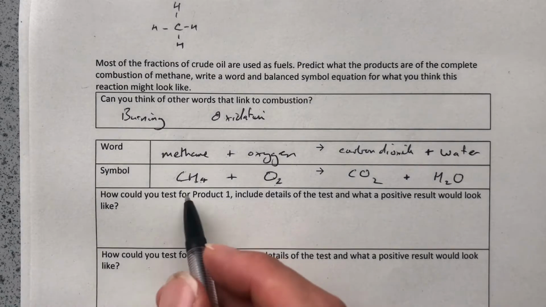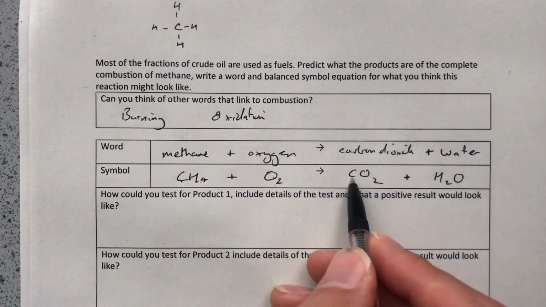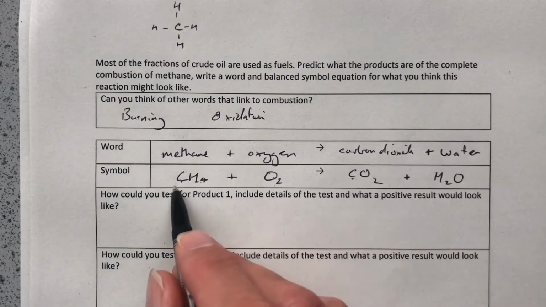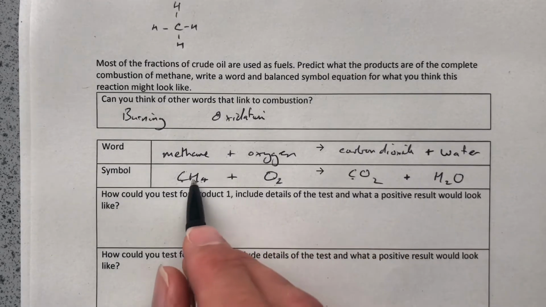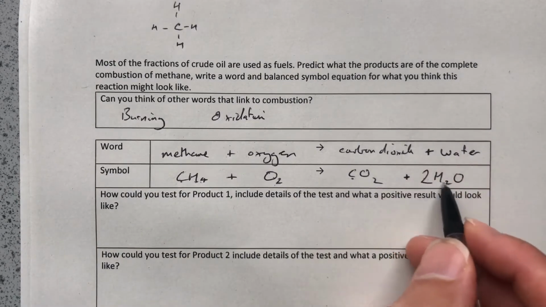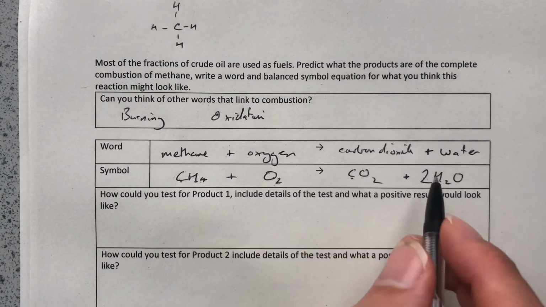We now need to balance this equation. So 1 carbon there, 1 carbon on the right. We need to have the same number and type of atoms on the left and right of the equation. We've got 1 carbon on both sides. 4 hydrogens on the left, but only 2 hydrogens on the right. So we can put a big number 2 there. 2 times 2 is 4 hydrogens, so that's 4 hydrogens on both sides.